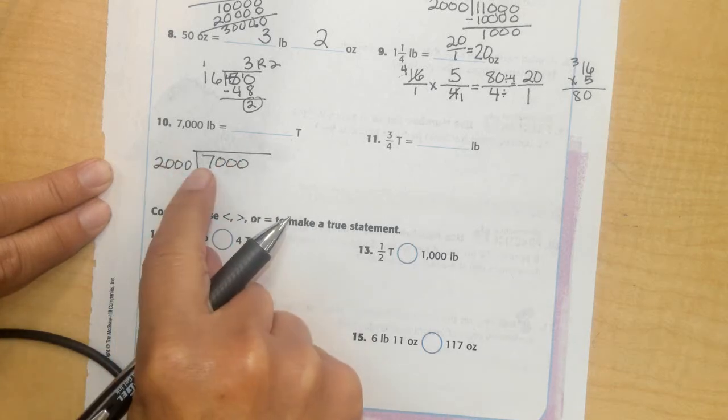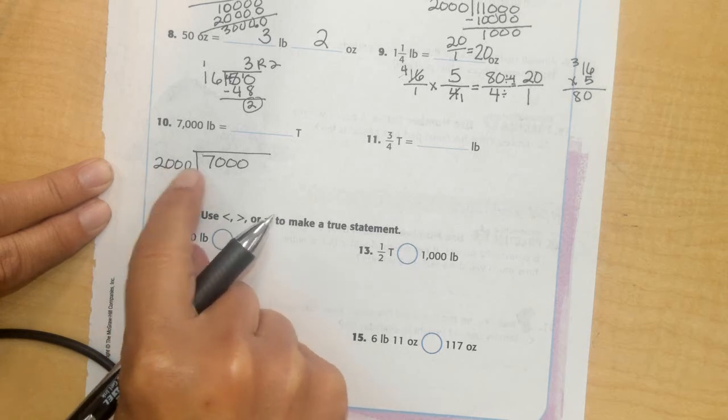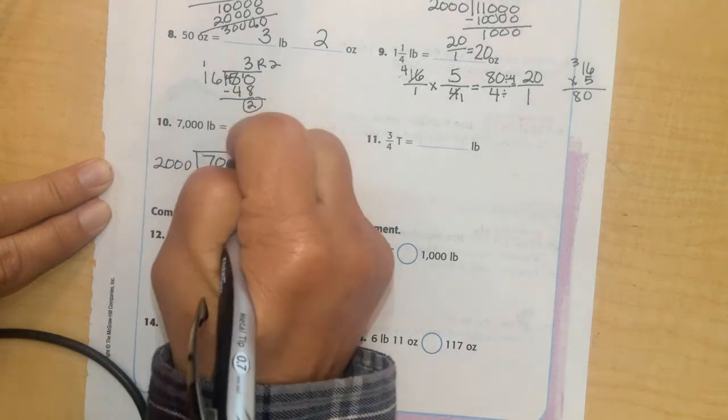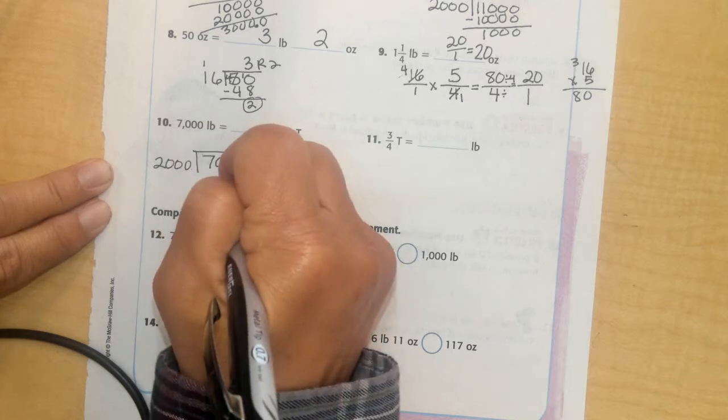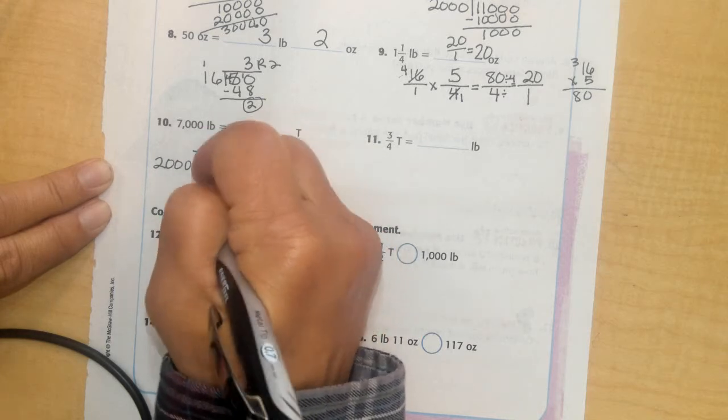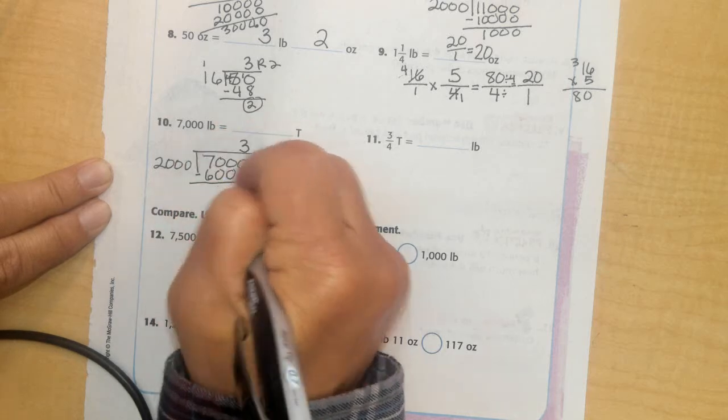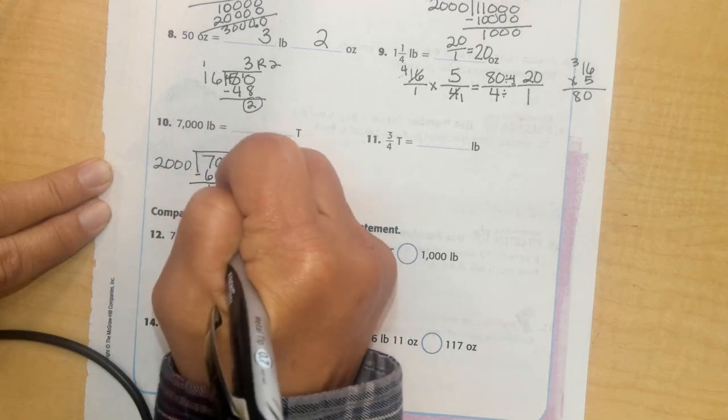I'm going to just do the 2 and the 7. 3, right? Well, 2 times 3 would be 6. So I'm going to say 3. So I'm going to say 3 times 0 is 0, 3 times 0 is 0, 3 times 0 is 0, and 3 times 2 is 6. I subtract, I have 1,000 left over.